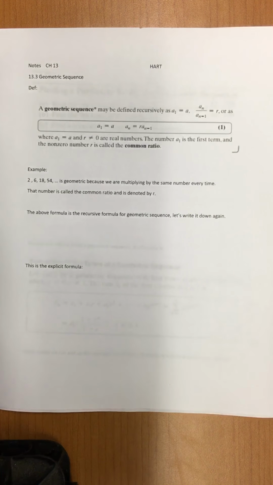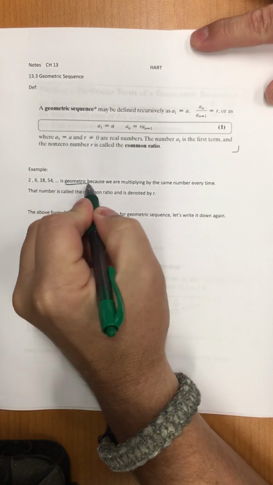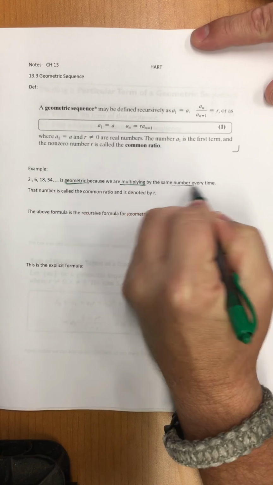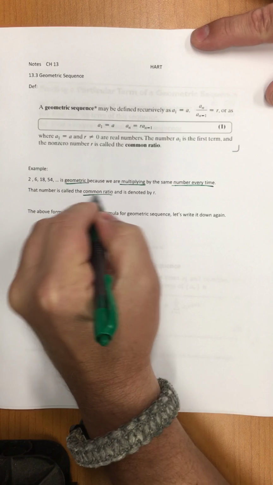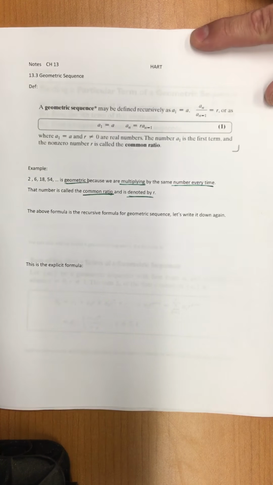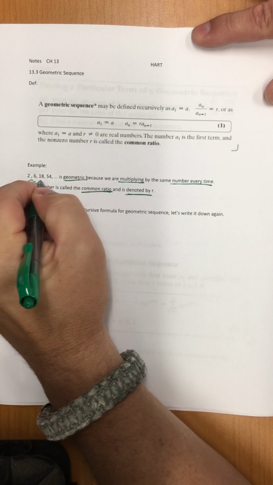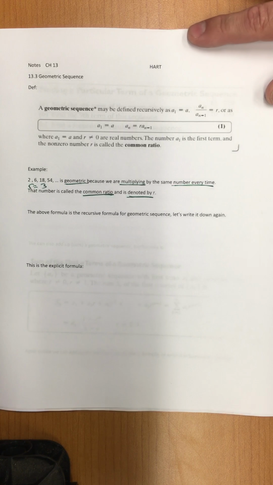So a geometric sequence is very similar to arithmetic, except we're going to be multiplying by the same number every time. So for a geometric, you're going to be multiplying by the same number every time. That number is going to be called the common ratio and is going to be noted by R. So an example would be 2, 6, 18, 54. This would be where my common ratio is the number 3.